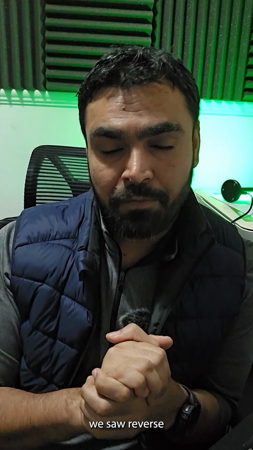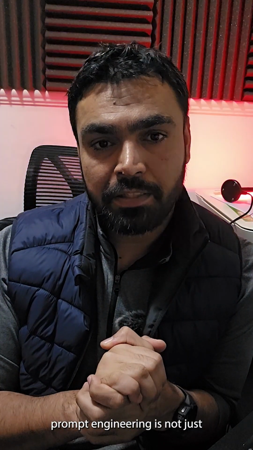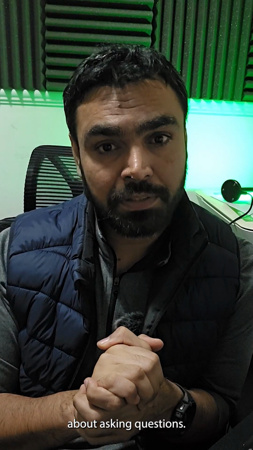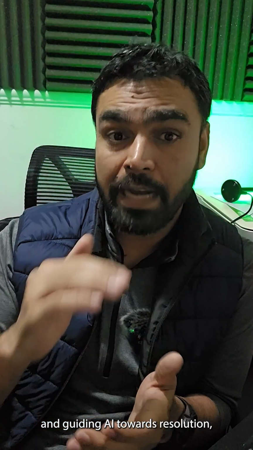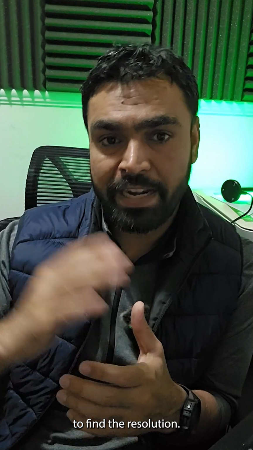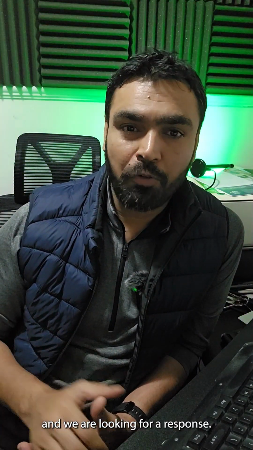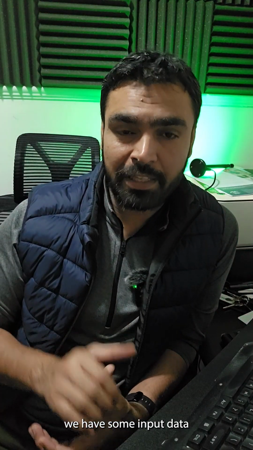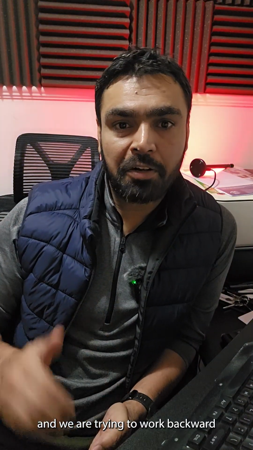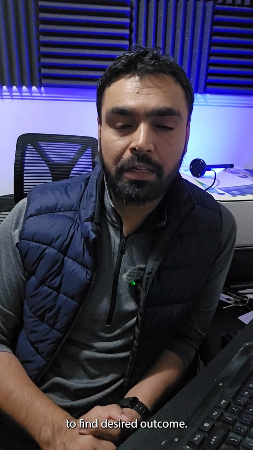So in this lab, we saw reverse prompt engineering is not just about asking questions. It's about understanding the problem and guiding AI towards the resolution. So with prompt engineering, we have a query and we are looking for a response. With reverse prompt engineering, we have some input data and we are trying to work backward to find the desired outcome.